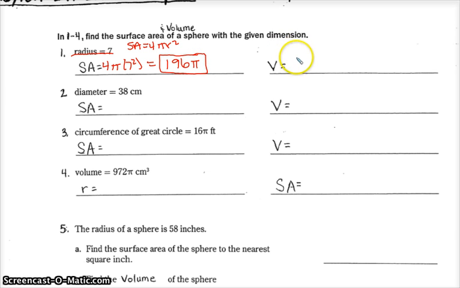For volume, I write down my formula, 4/3 pi times the radius cubed, so 7 cubed. I will cube 7 and then multiply it by 4/3, and I get a total of 457.3 pi. Now, for volume, I should have units cubed, and for my surface area, that's units squared.